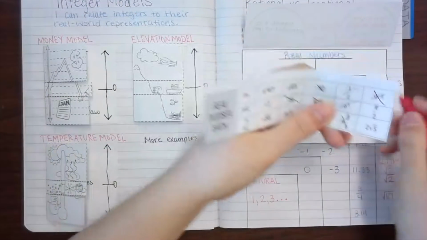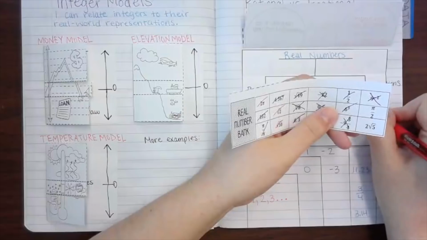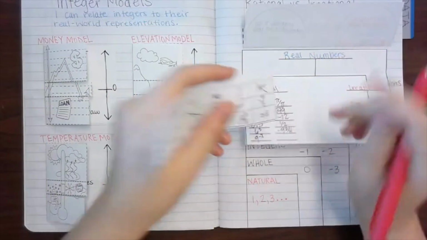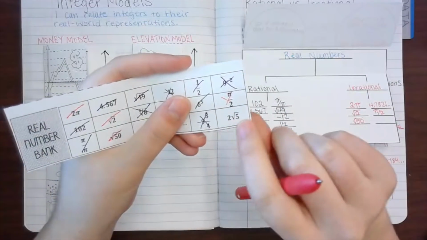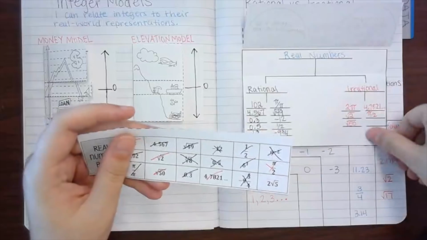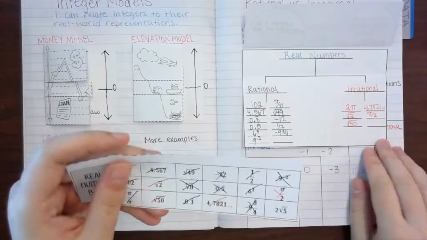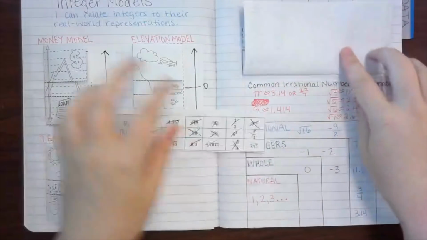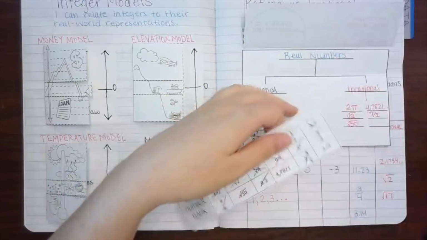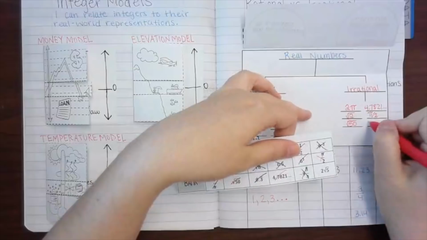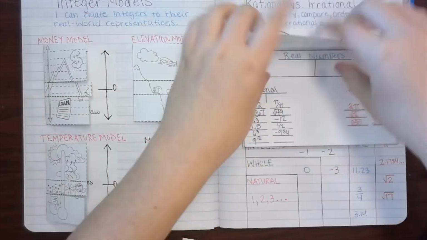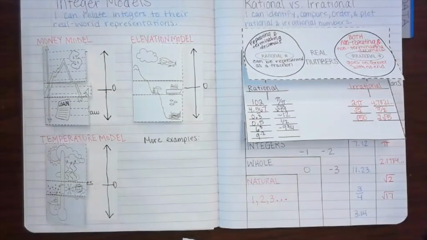Pi over 2. Again, this is trying to trick us. Yes, that's a fraction, but pi is an irrational number, and dividing it by 2, which is what this is doing, does not change that pi goes on forever with no repetition. 2 times the square root of 5. When a number is right up against a square root like that, it means you're multiplying them. The square root of 5 is not a perfect square, so multiplying it by 2 doesn't change it. It's irrational.